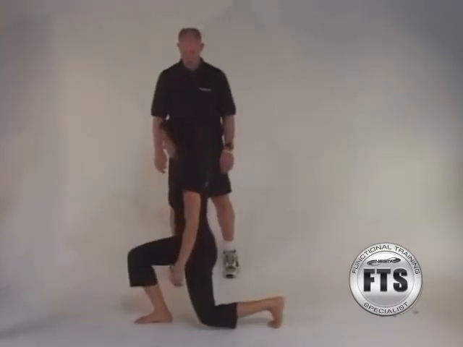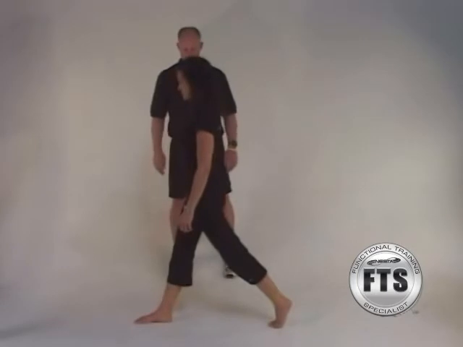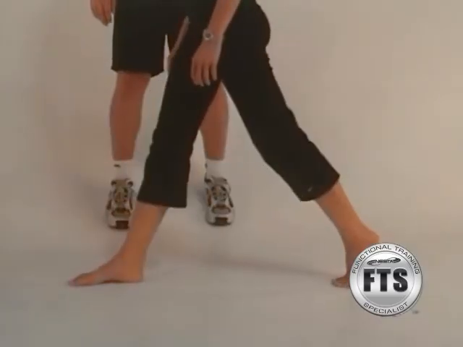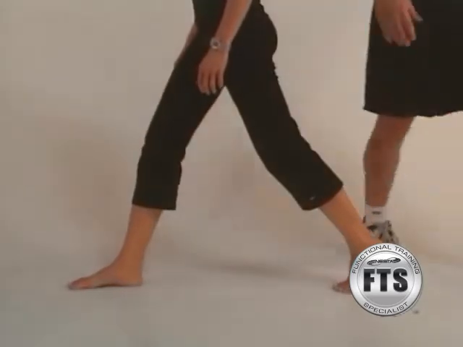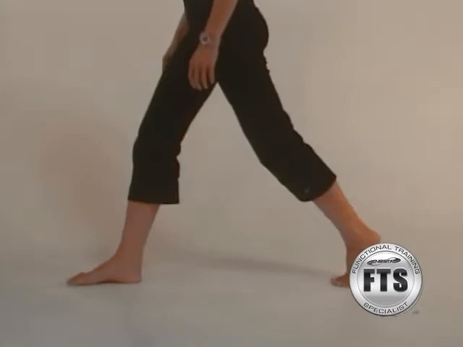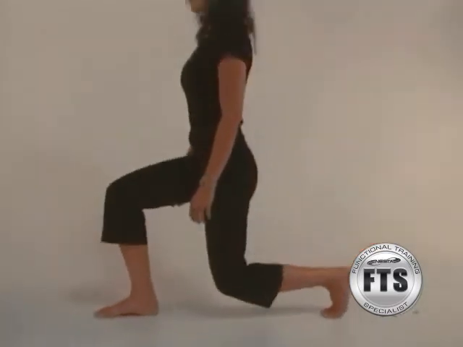The next assessment is going to be the lunge. Here I'm kind of showing her what I want her to do. Some people don't have any idea how a lunge should be performed other than what they've watched other people do. You want to drop straight down. You don't want to cue her, but you're looking for her to be able to drop straight down. She does relatively well.